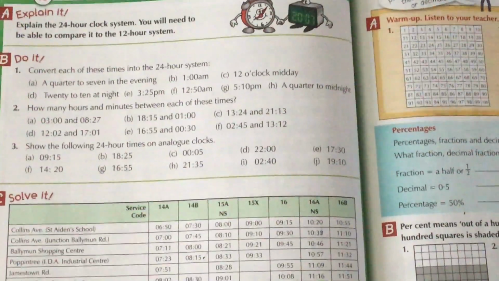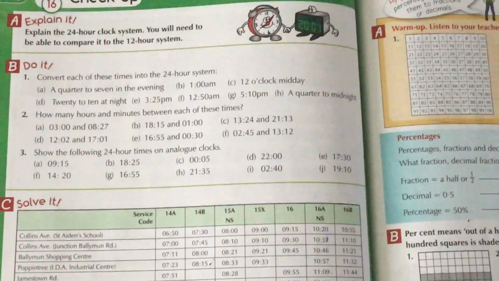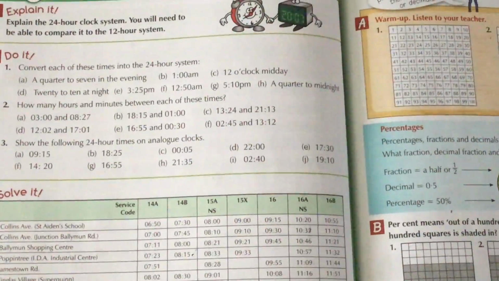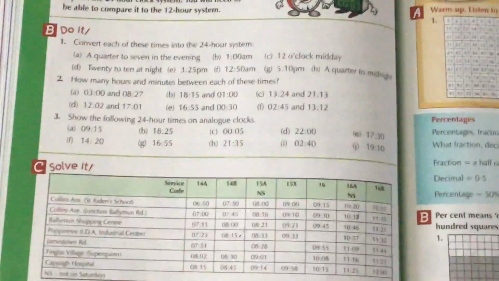The 24-hour clock, because we don't have AM or PM, we can read it straight away. After midday, you start adding 12 onto your hours. So 1 PM is 1300 hours, 2 PM is 1400 hours, etc.